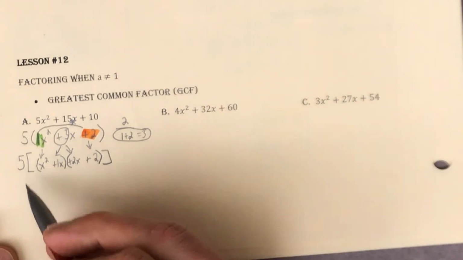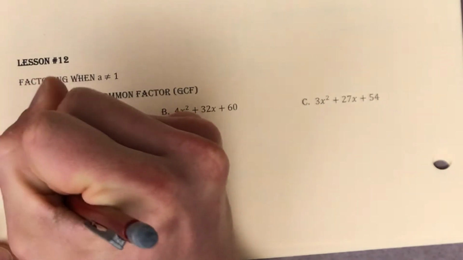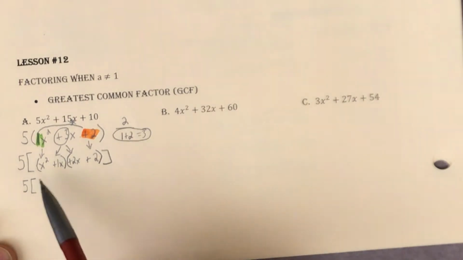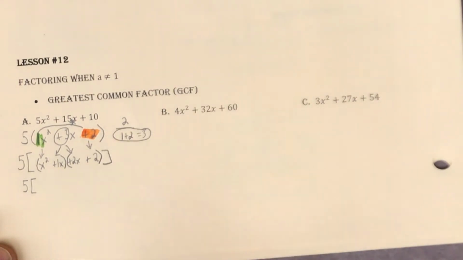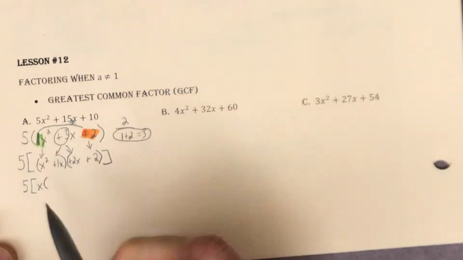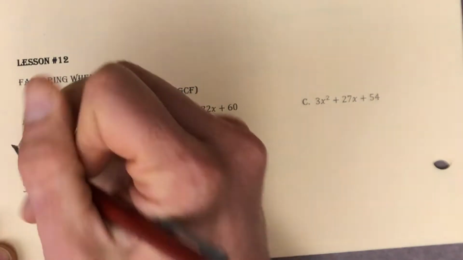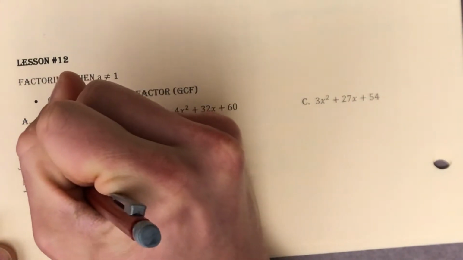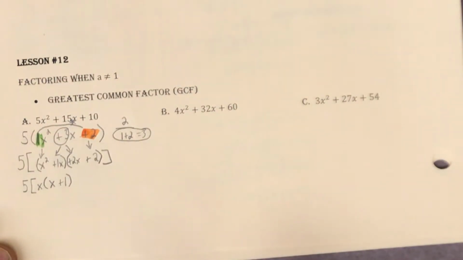So again, as I'm rewriting, I bring the 5 down. I'm going to bring down this style of bracket, and then I'm going to factor out the greatest common factor of my first grouping. The greatest common factor of x squared plus 1x is x. Working backwards, what did I multiply x by to get to x squared? Well, that's x. What did I multiply x by to get to positive 1x? Well, that's positive 1. End of that parenthesis.